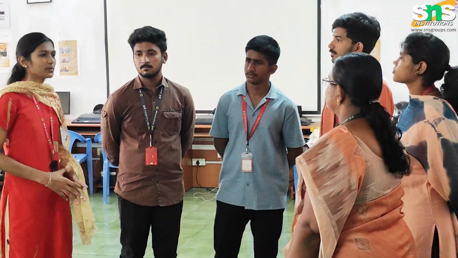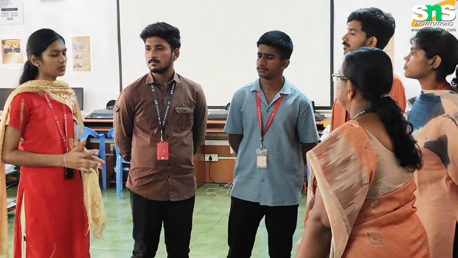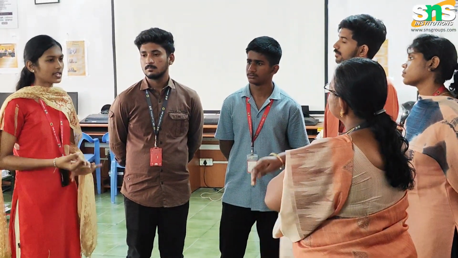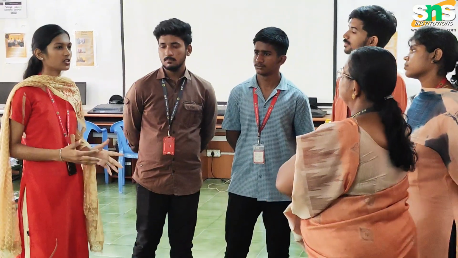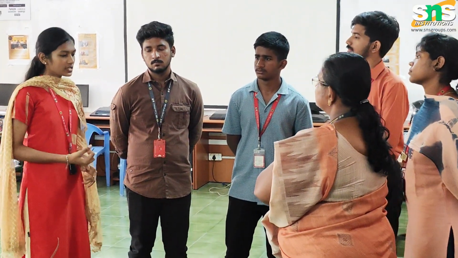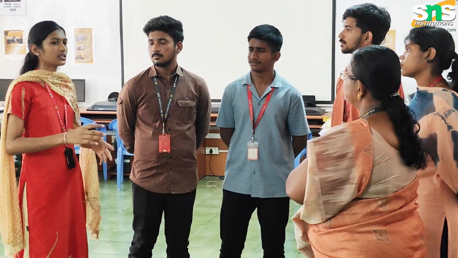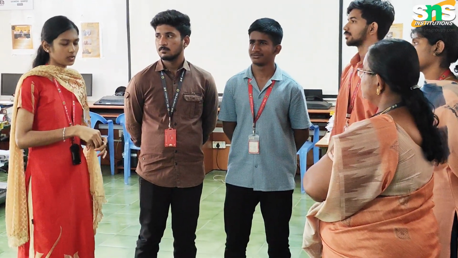As an embedded system engineer, my job is to create a clean prototype. Let me explain the three main parts: first, UWB tags; second, anchors; and third, the mobile application or web interface. The UWB tags are attached to the object we want to track, and the anchors are placed in different locations inside the home.